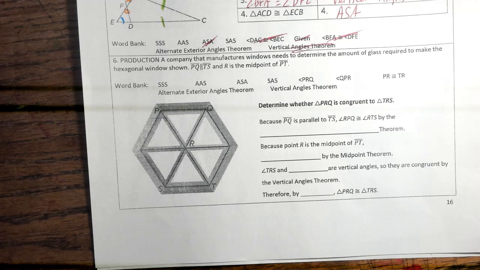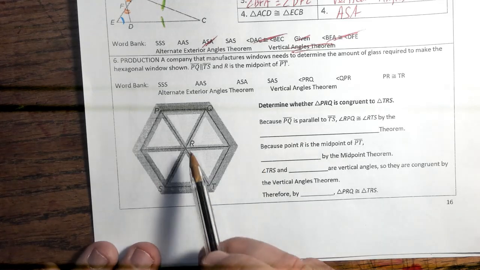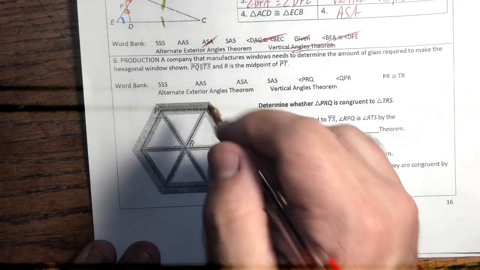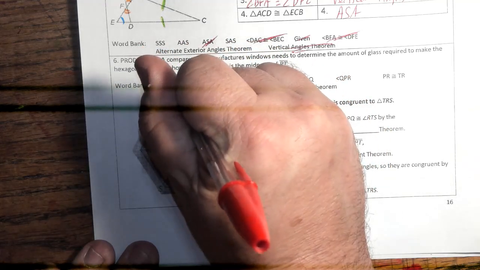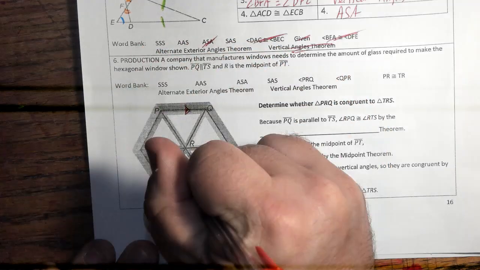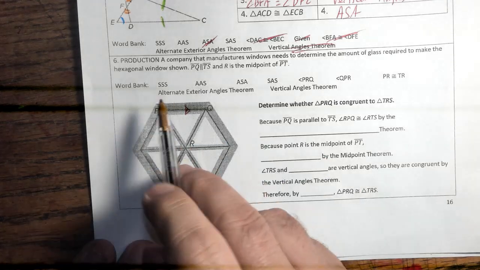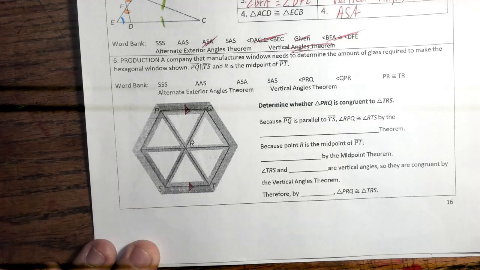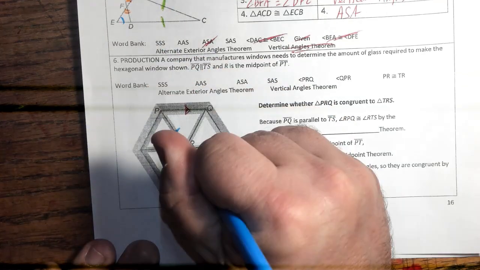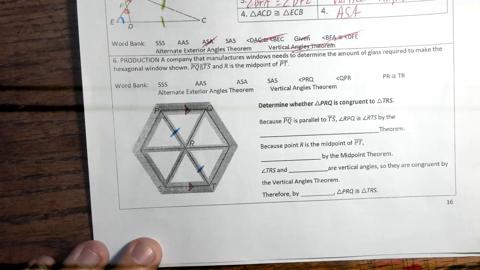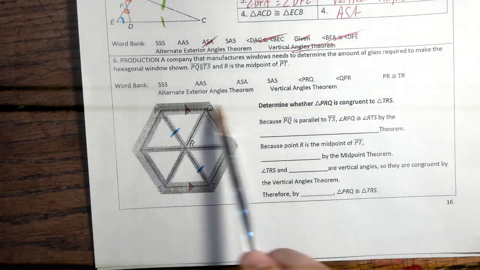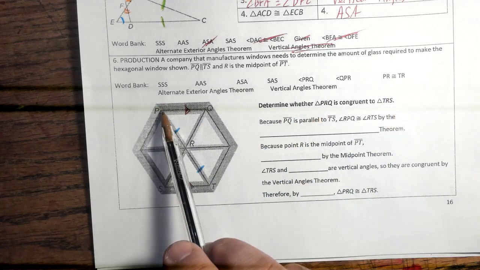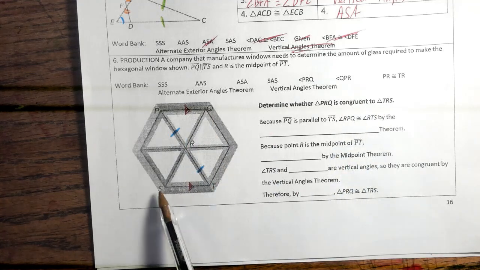All right. A company that manufactures windows needs to determine the amount of glass required to make the hexagonal window shown below here. I say that PQ is parallel to TS, so PQ, TS, parallel. That R is the midpoint of PT. So if R is in the middle, then PR and TR are congruent. So I know this before I start. Here's our word bank. Determine whether triangle PRQ is congruent to TRS.